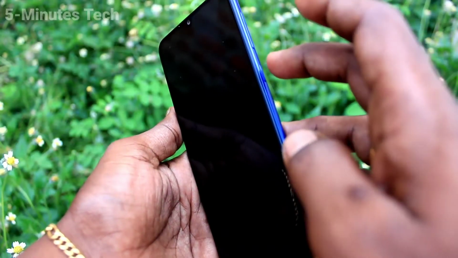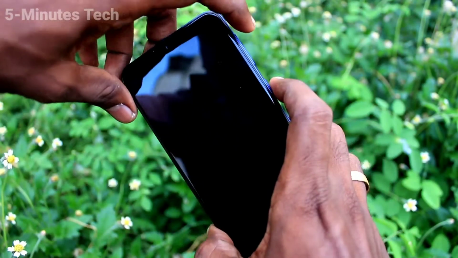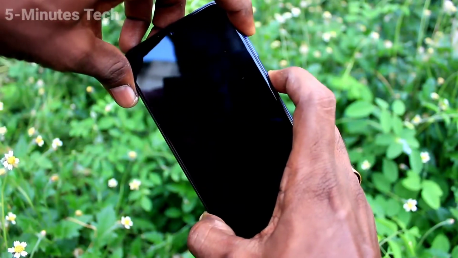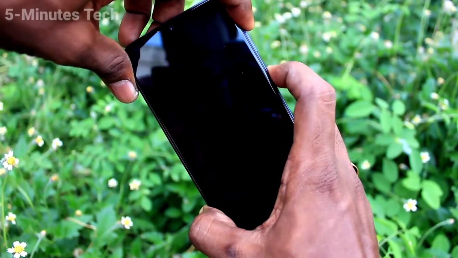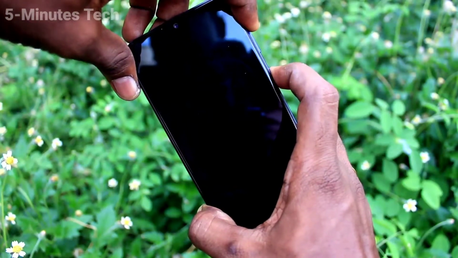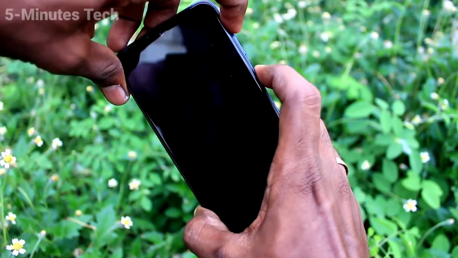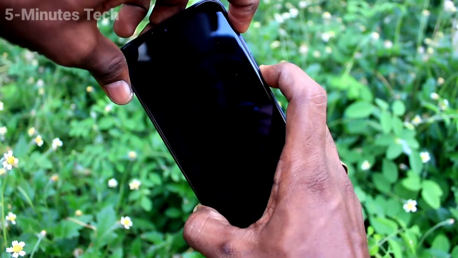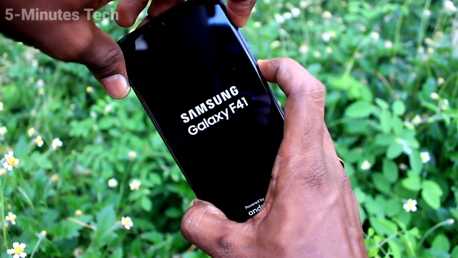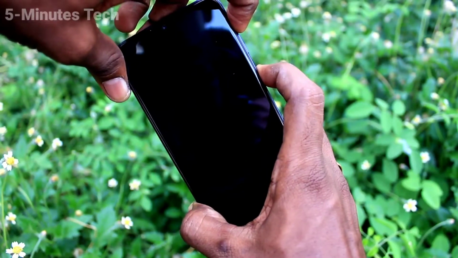The first step is to switch off your phone and then use the power button and volume up button together. Just press the power button and volume up button together to initiate the hard reset menu. Press and hold these two buttons together. When the logo appears, just hold these two buttons until the reset menu appears.